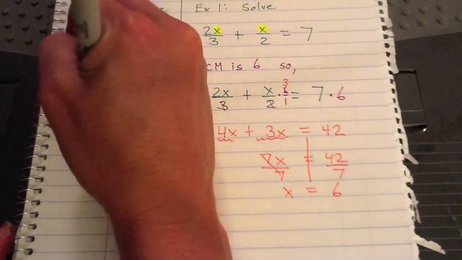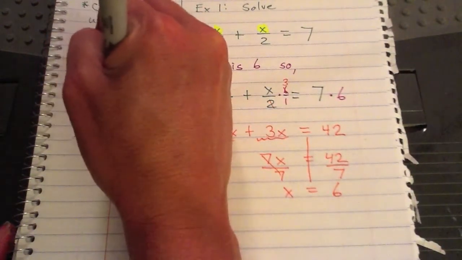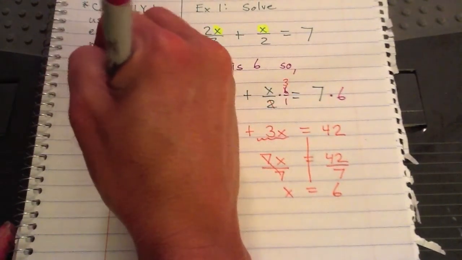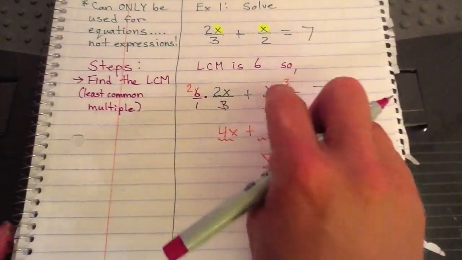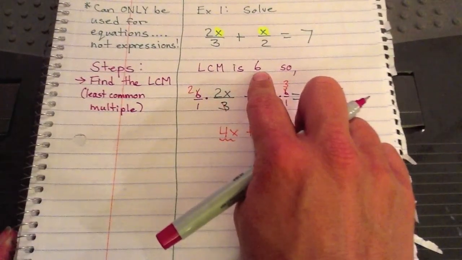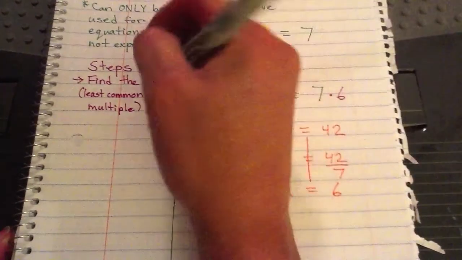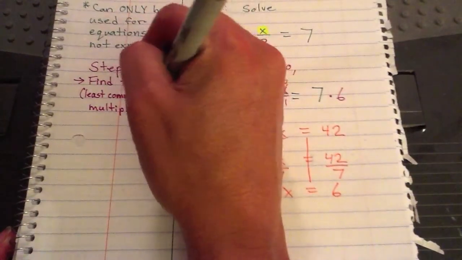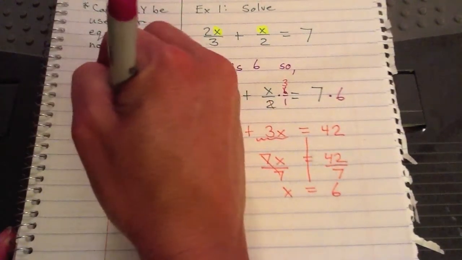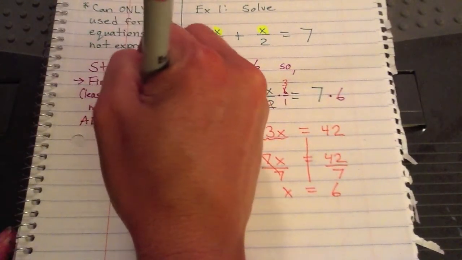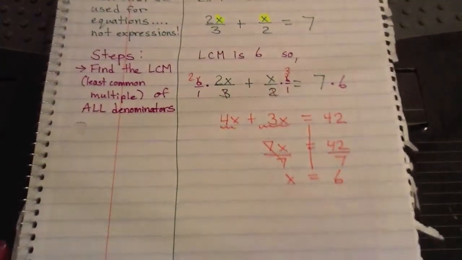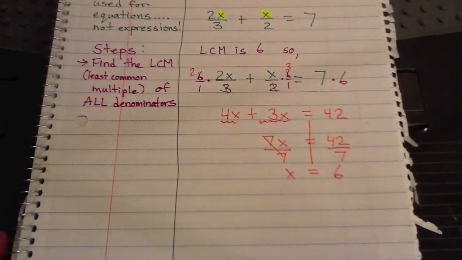Remember, LCM is least common multiple, not factor. Factor is what you can divide into them. This is multiple, what they multiply to be. And this is the important part, the LCM of all denominators. Even if they're on the other side, if you have a denominator on the other side of the equation, it needs to be of every fraction in there.